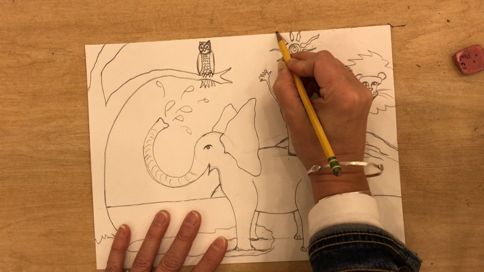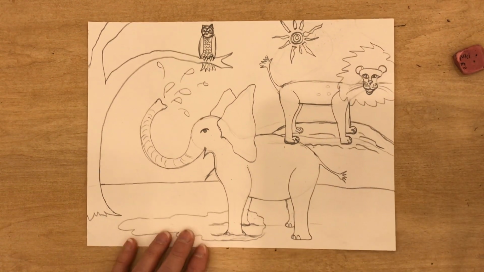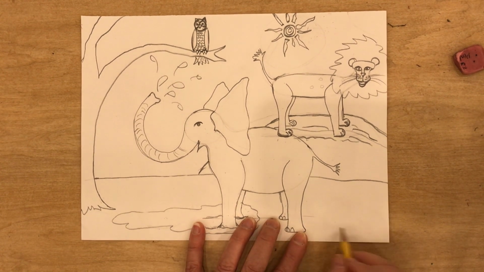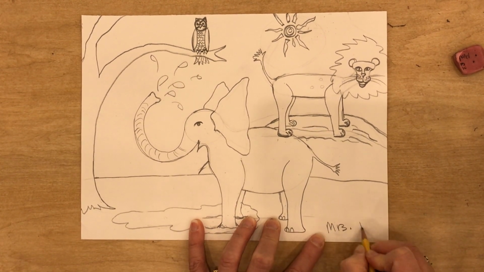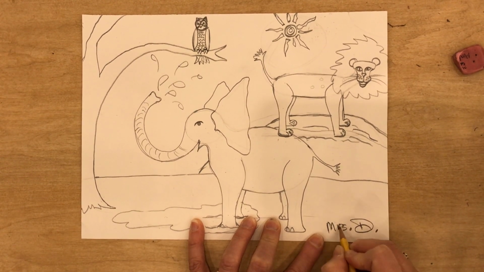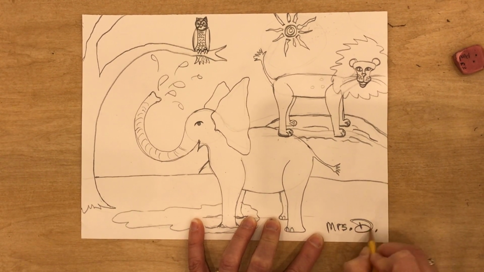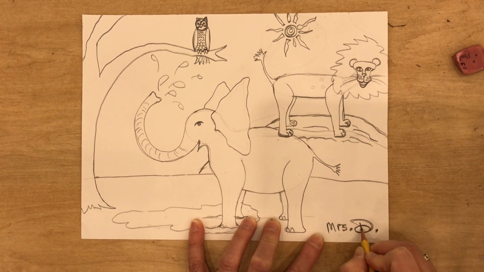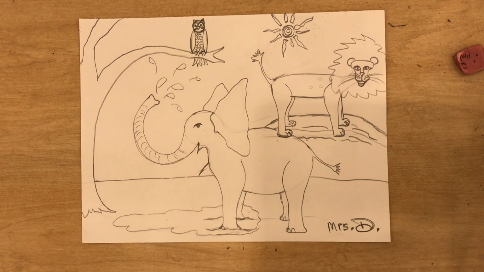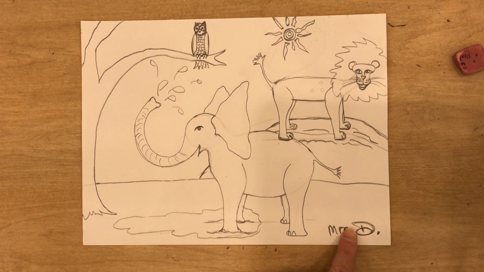Yeah, it cannot be a kindergarten sun. And when you're all done adding your sun, I want you to add your name on the bottom right-hand corner of your paper. We're going to put these in your table folders for you to turn in. So design your sun and make sure your name is in the bottom right-hand corner.